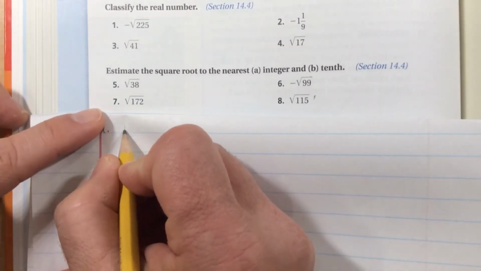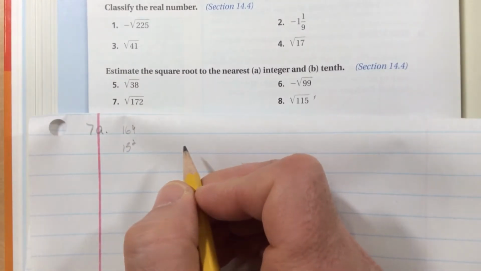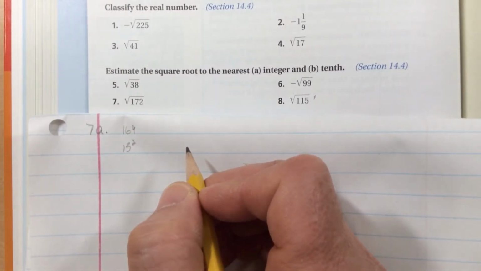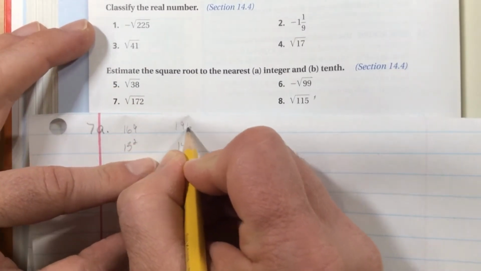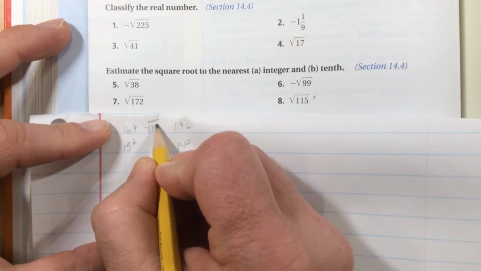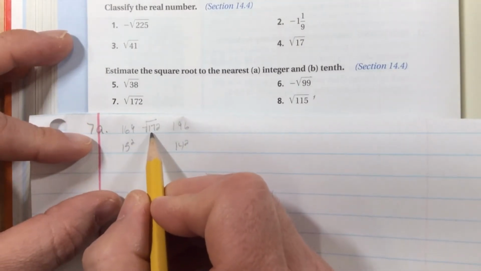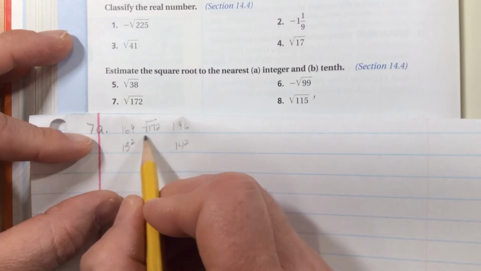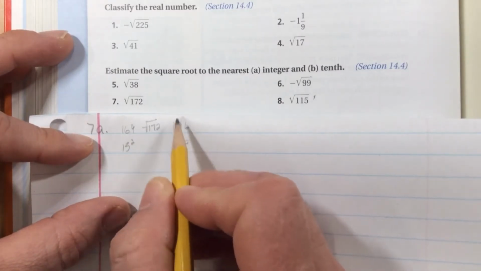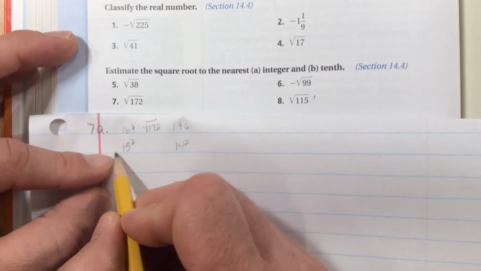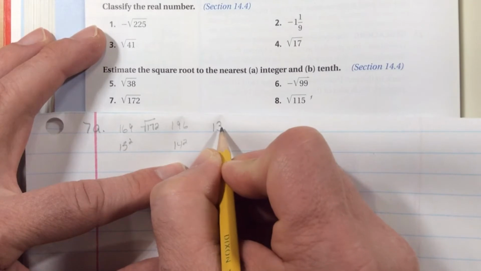So that's 13 squared. 14 squared is 196. So the square root of 172 is between these two. And we're going to go with, it's only 3 away from 169, and it's 24 away from 196. So 13 is the closest integer.